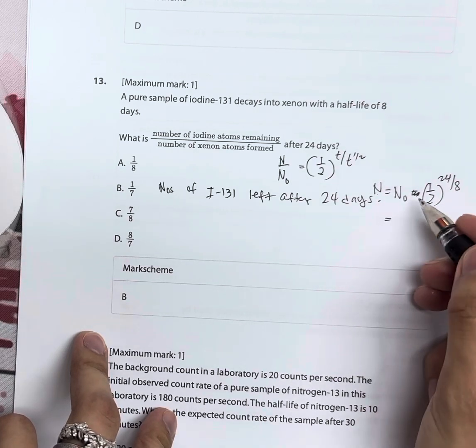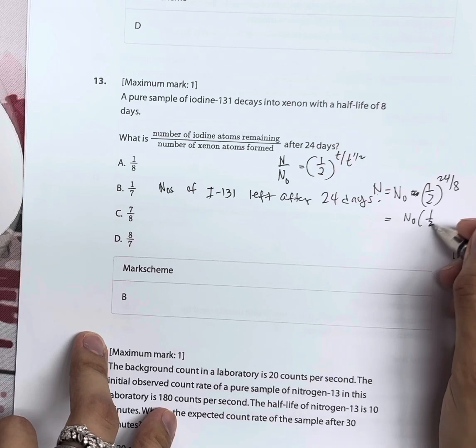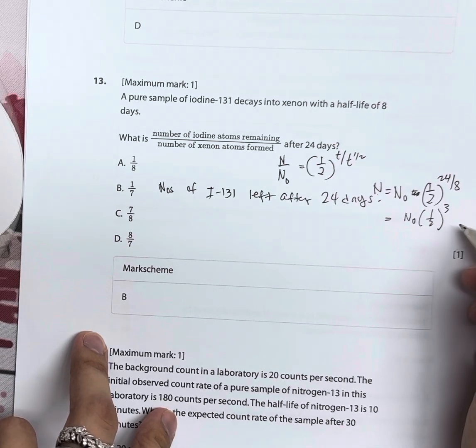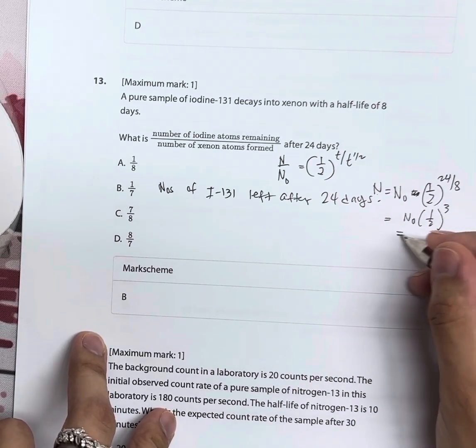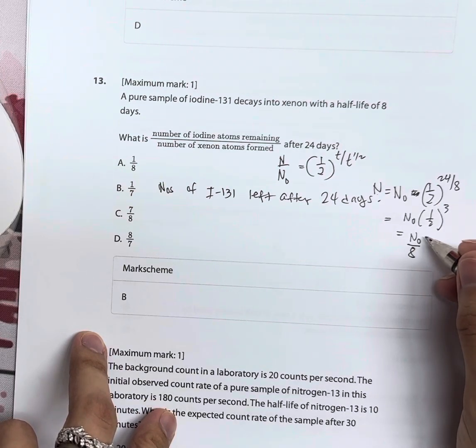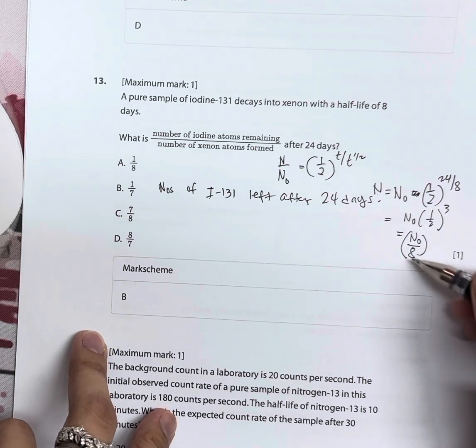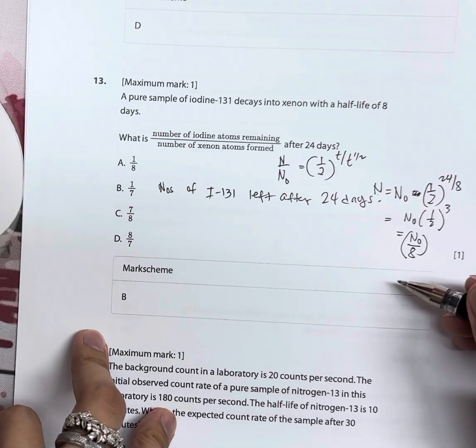I can simplify this to N naught times 1/2 raised to 3, which is also just N naught over 8. All right, so this here is my representation for iodine-131.